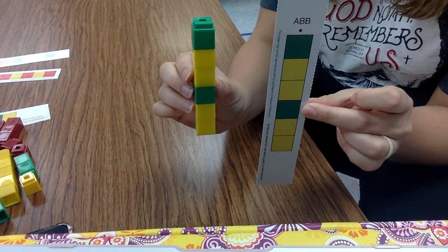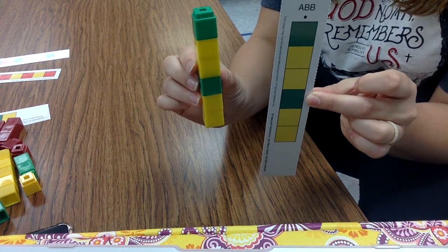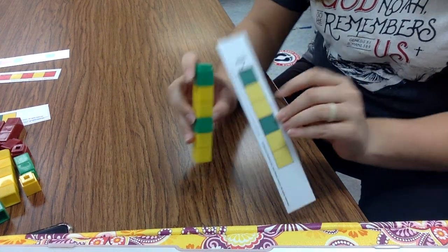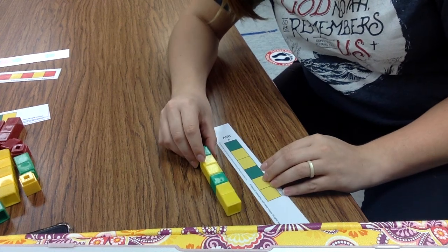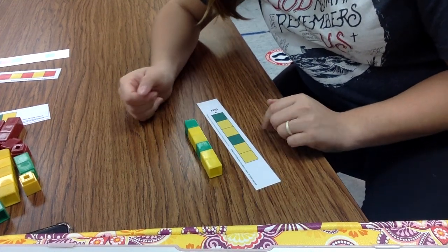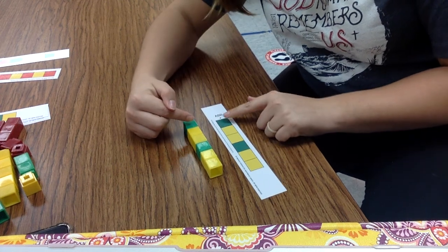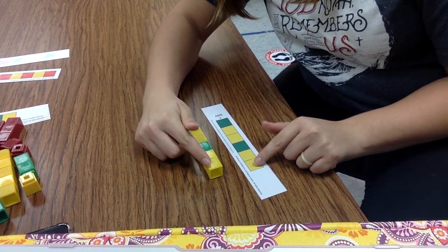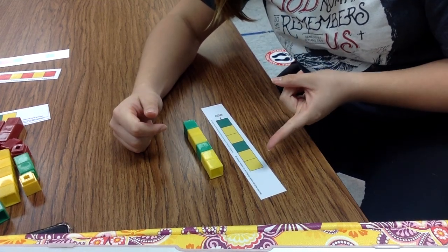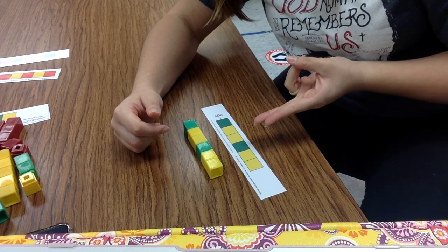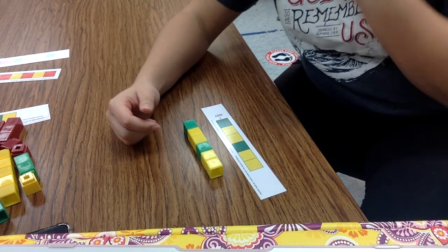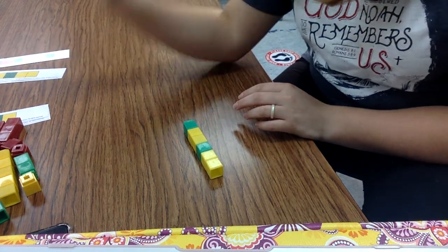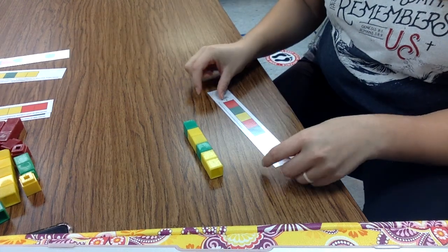Our pattern stick and our linking cubes look the exact same with the A, B, B pattern. We can check this by making sure we can set it beside each other, just like this. Let's set it back here. And we can use our fingers and count, and say the colors. Green, yellow, yellow, green, yellow, yellow. That tells us that we have the same amount of linking cubes, and we check to make sure that the colors are the same. Okay, so let's go ahead and try an ABC pattern.